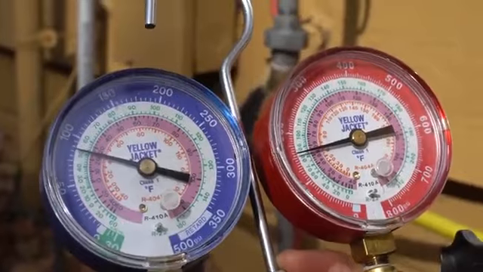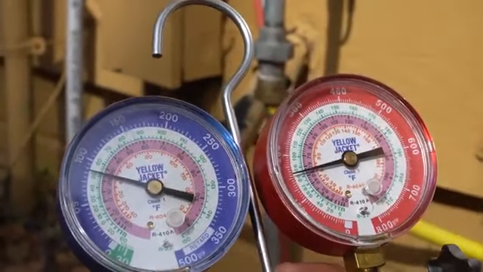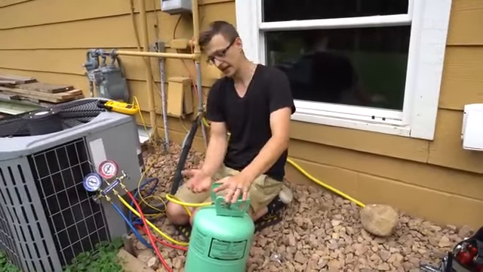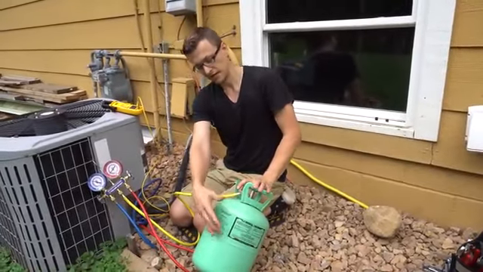But if you're curious to know how it works, I have a video on how an air conditioner works, just a simple basic explanation. You might find that interesting, and I also have a video on how to check AC pressures. You'll need a set of gauges to do that. And I have a couple videos on how to recharge the refrigerant on an air conditioner. So if you're interested, you could go ahead and check those out.